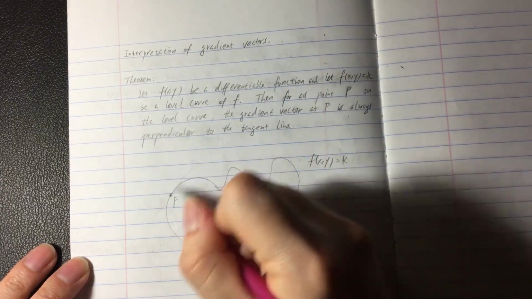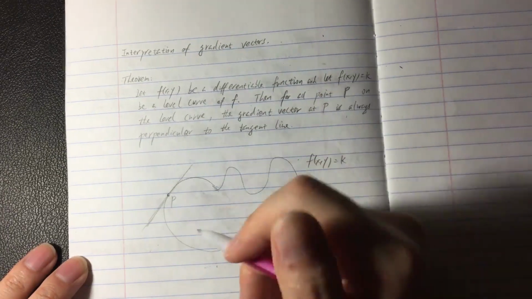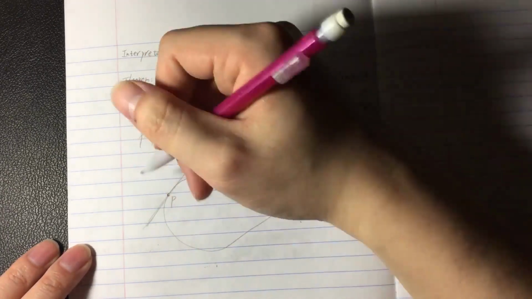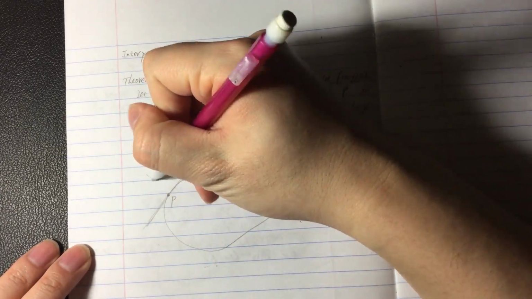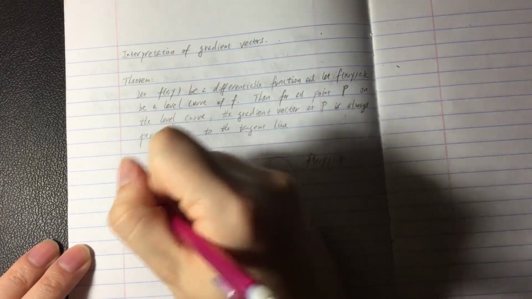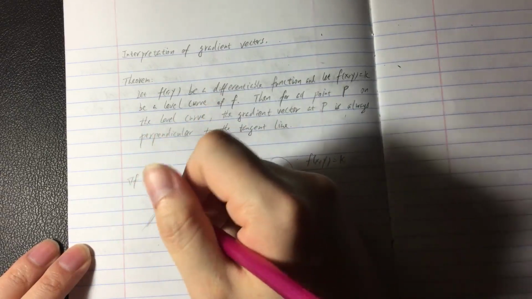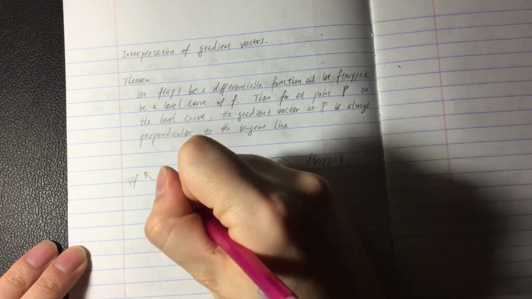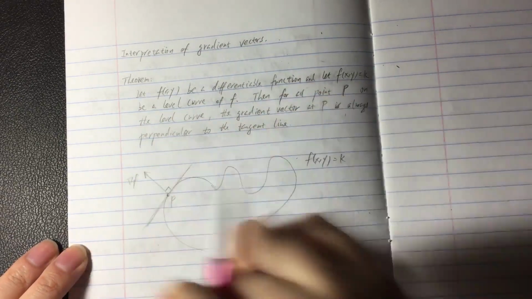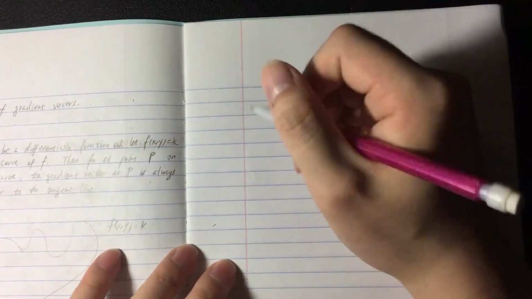Suppose that's the tangent line at point P. This theorem says the gradient vector at point P is always perpendicular to the tangent line. Suppose that's the gradient vector. It must always be perpendicular to the tangent line at point P. That's what the theorem says. Let's prove it.